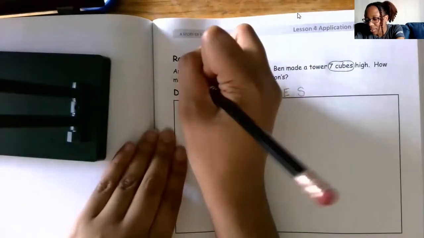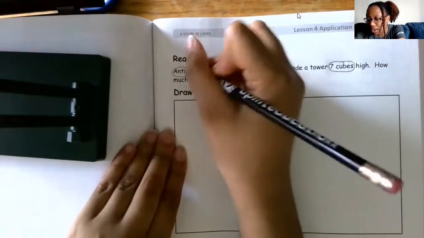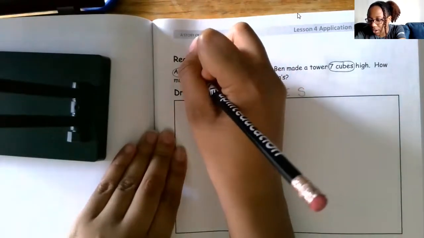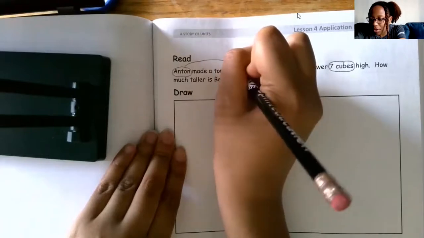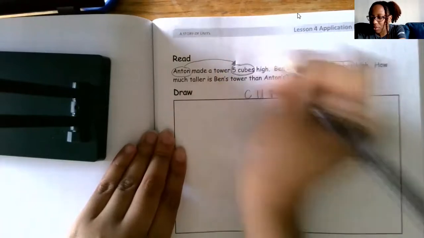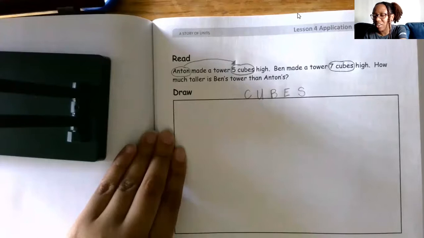Anton's tower. So we want to be sure we circle Anton. And just like yesterday, I want to draw an arrow from Anton all the way to 5 cubes, just so I can remember that his tower was 5 cubes high. Now, whose tower was 7 cubes high?